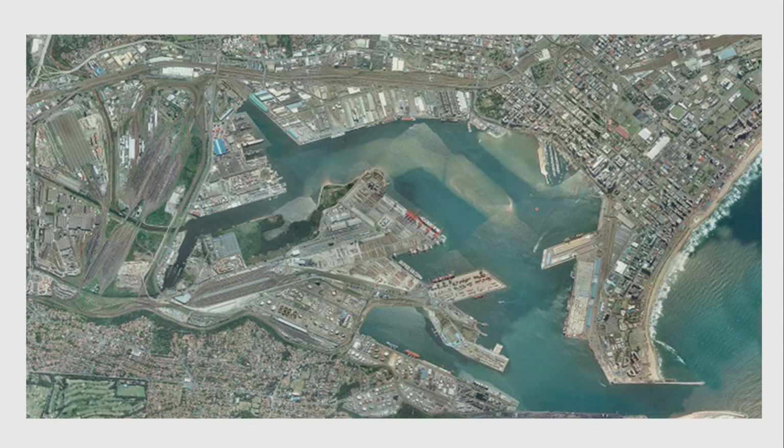Any guesses for this particular place? Let's go with what we know. This is a harbor. Which harbor? I'll give you some more clues here. It's the busiest harbor in Africa. Yes, we can also get some accolades. It's not just the Americans who have the biggest and the best. The Nigerians might have Lagos, but this is good old Durban in KwaZulu-Natal.